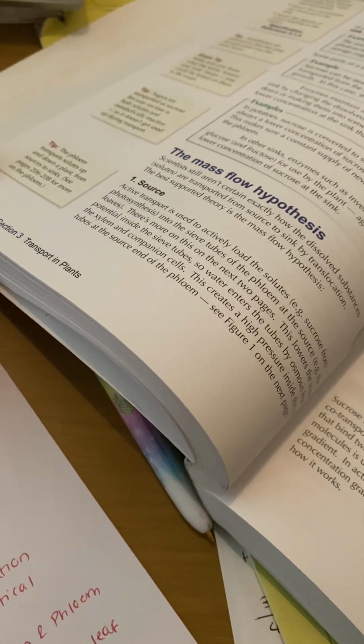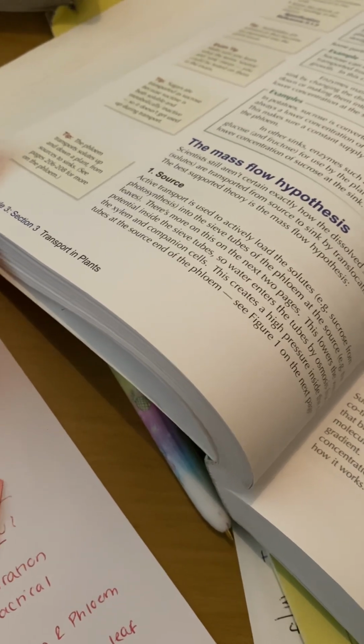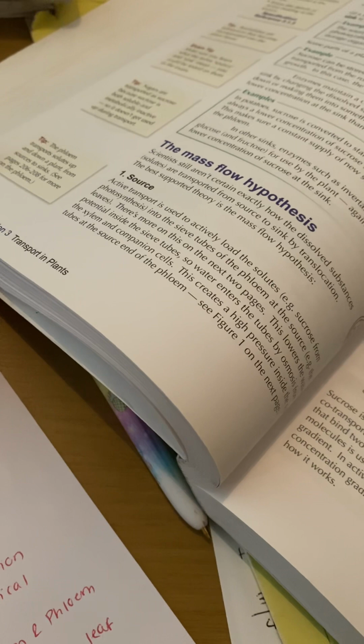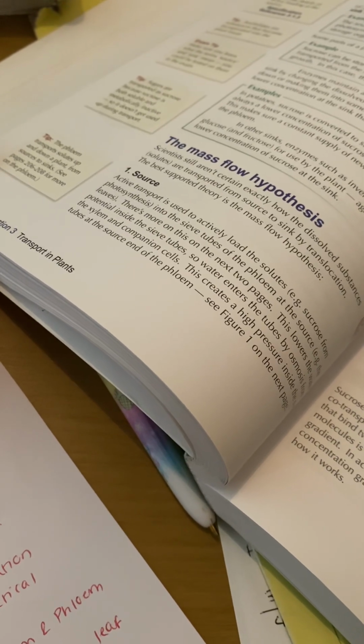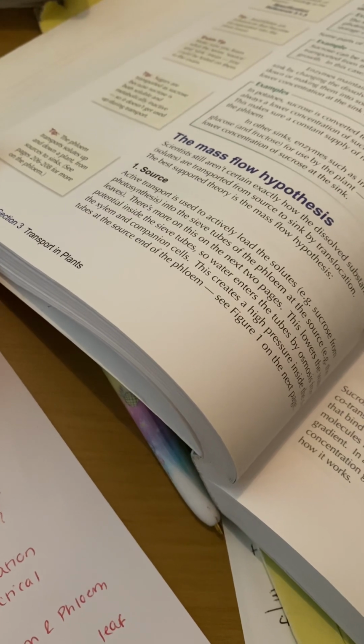Number 3, the DNA uncoils. Number 4, separating the 2 strands. Number 5, one of the DNA strands is used as a template by RNA polymerase to make the mRNA molecule.